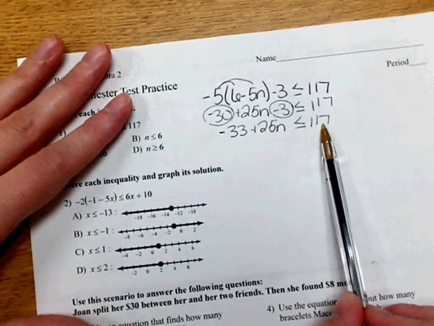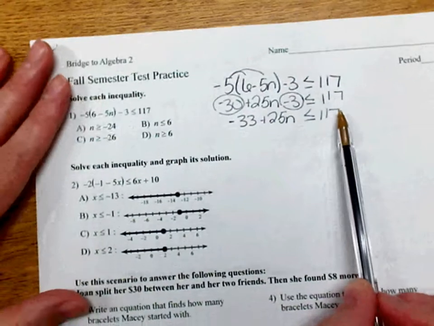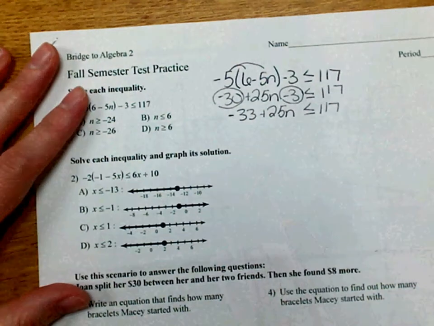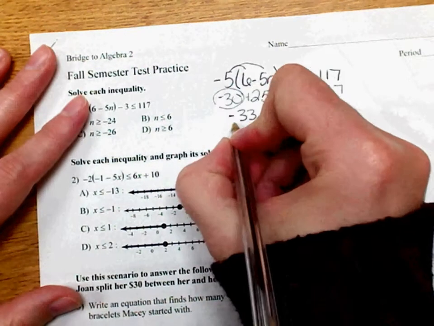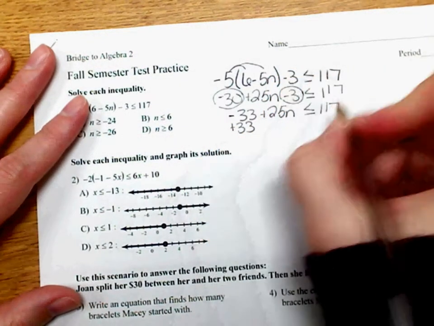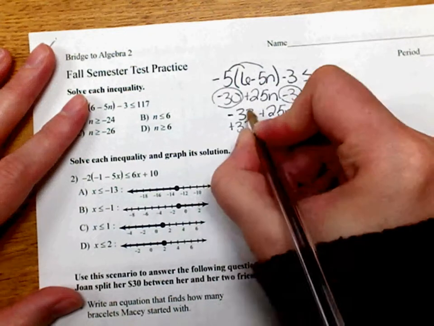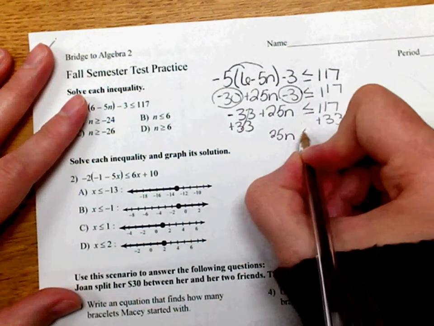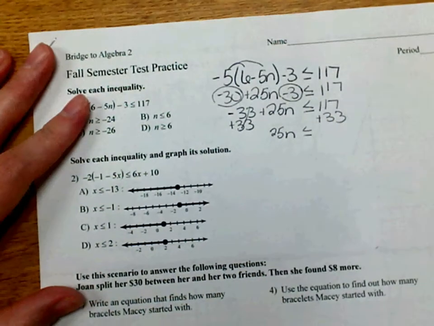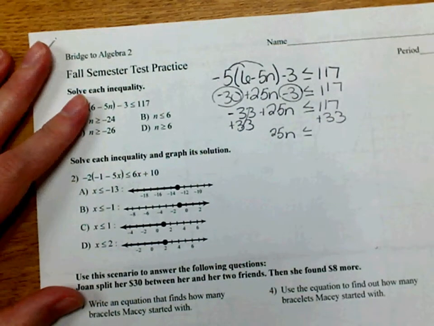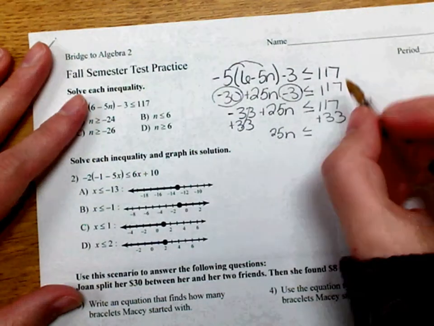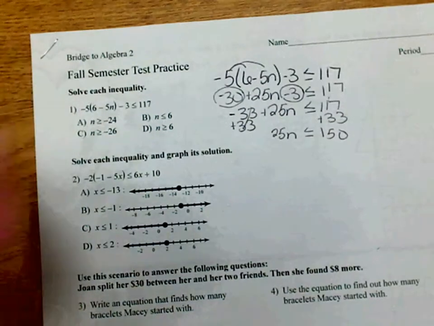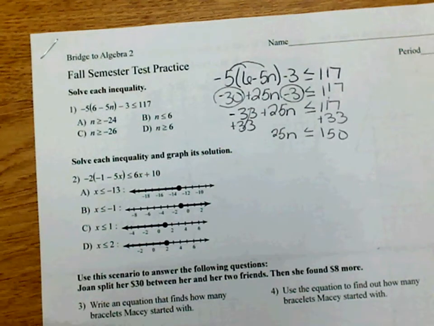So now I have to solve, which means to use inverse operations. I want to get this negative 33 taken care of first. So I'm going to add 33 to both sides. That's going to leave me with 25n. Nothing about this changed because adding does not change my sign. Only dividing by a negative does that. So I get 25n is less than or equal to 150.